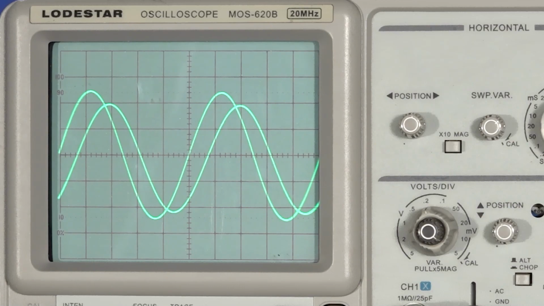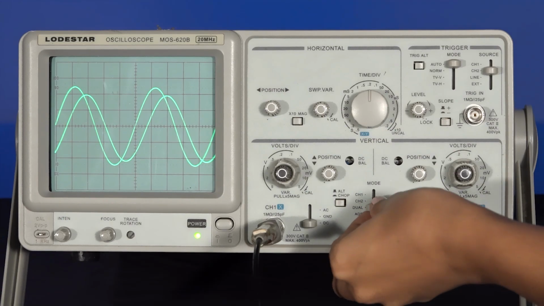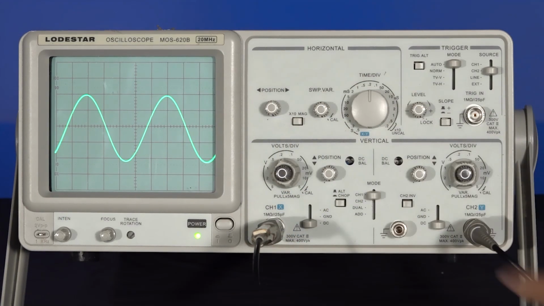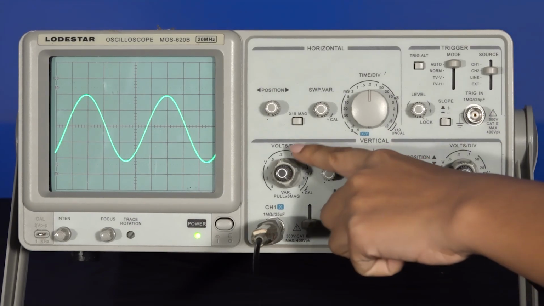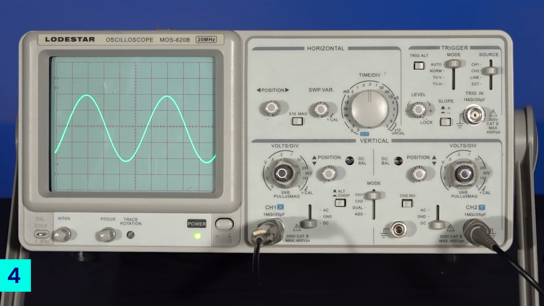The peak-to-peak voltages of each signal should be measured using the relevant scales. Channel 1 waveform has 4 divisions peak-to-peak, and its scale is 0.2 volts per division. That means the peak-to-peak voltage is 0.8 volt.